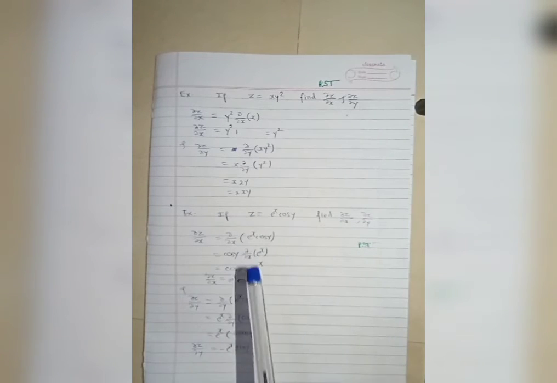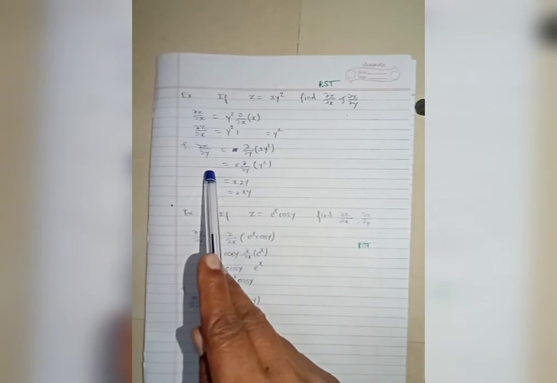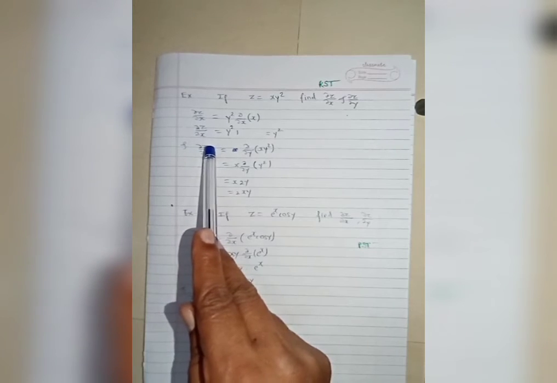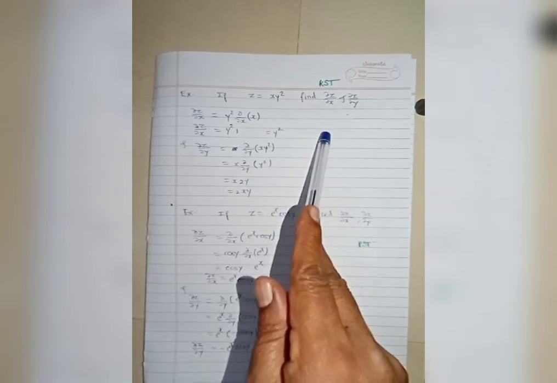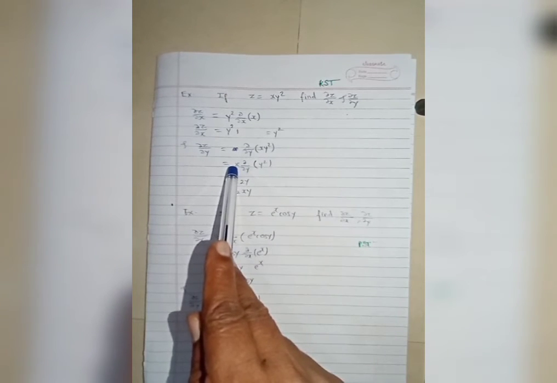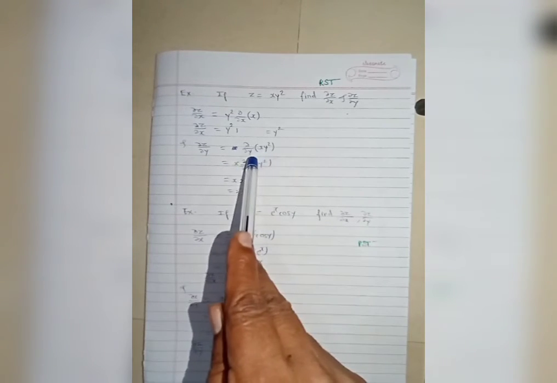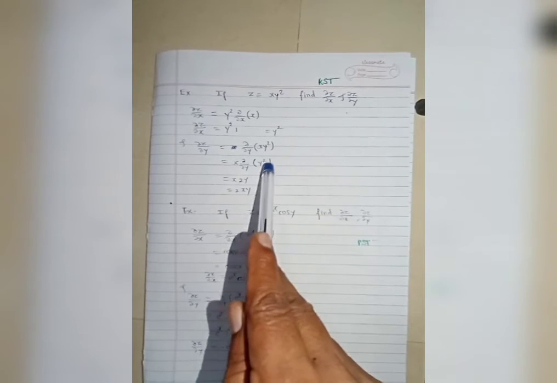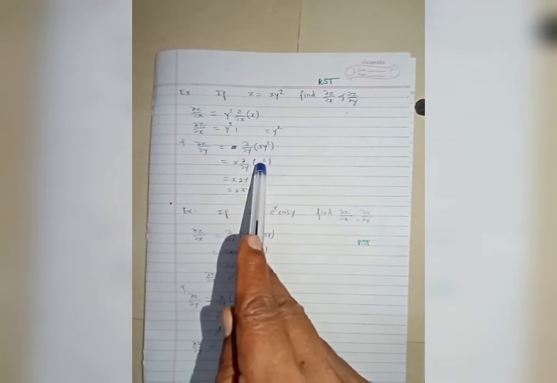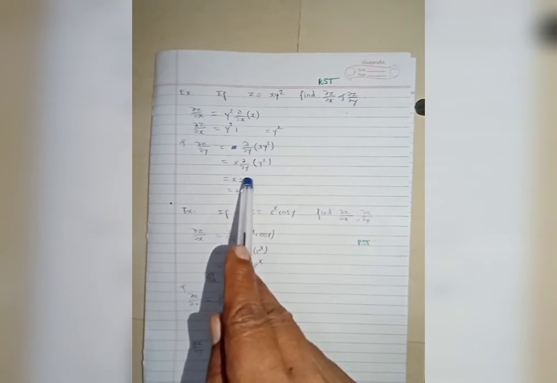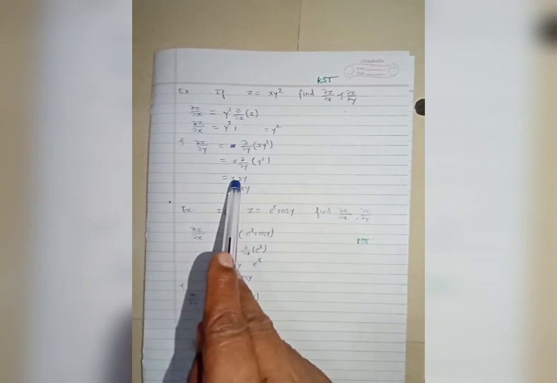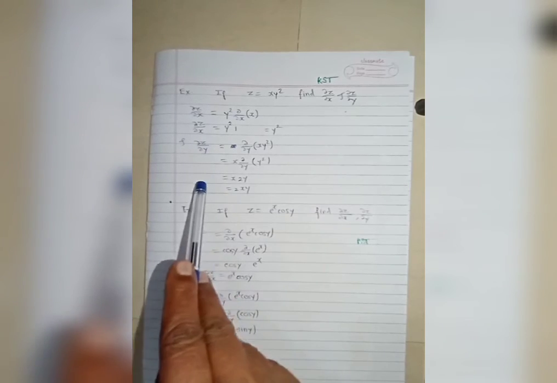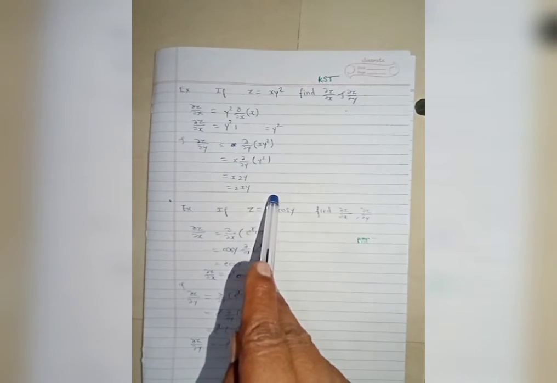Now consider ∂z/∂y, the partial derivative of z with respect to y. With respect to y, x is constant, so the x term is taken outside. Take ∂/∂y of the y square term. The derivative of y square is 2y, and multiply the term which is taken outside, that is x. So we get ∂z/∂y is 2xy.